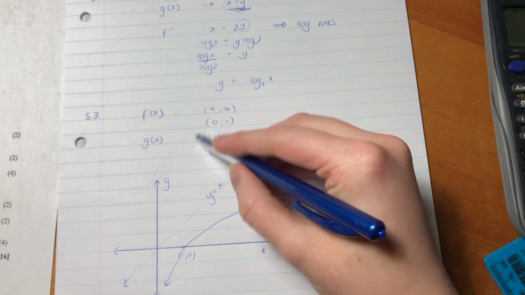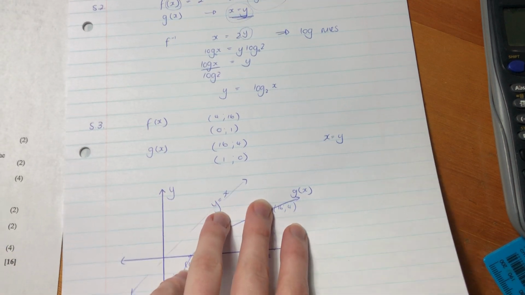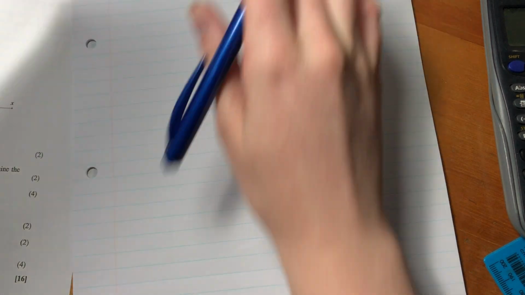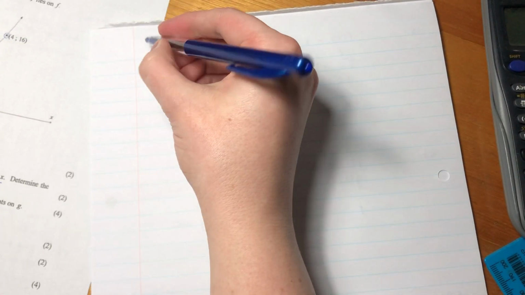So again, start with the points before you do any sketching. Okay, so that is that question done. Hope you can see. Let's now go on to 5.4. We are smashing this question. Okay, 5.4.